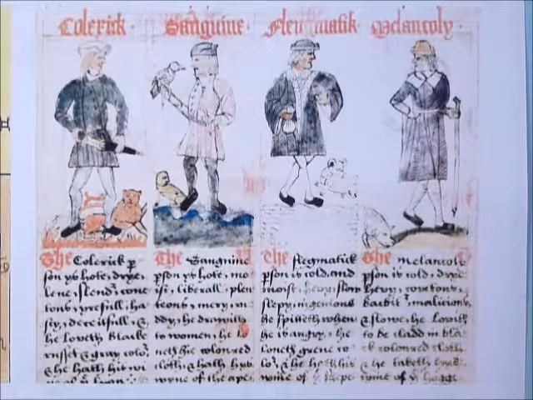Now, of course, that's laughable and ridiculous to us because we understand that bile, made by your liver, has the job of helping digest foods. It has nothing to do with your personality. But they didn't have electron microscopes, and they didn't have hundreds of years of research to look at. So this was a wild guess.